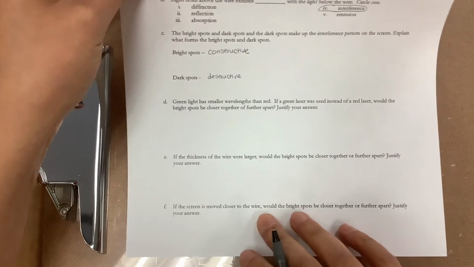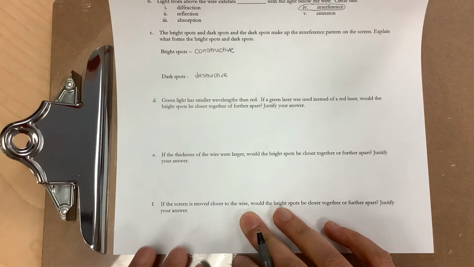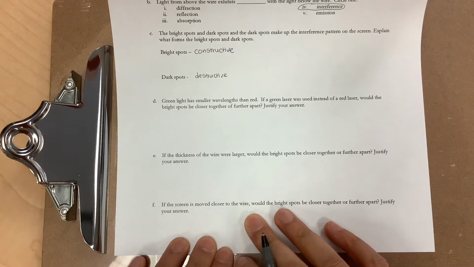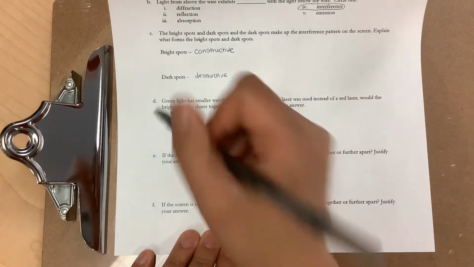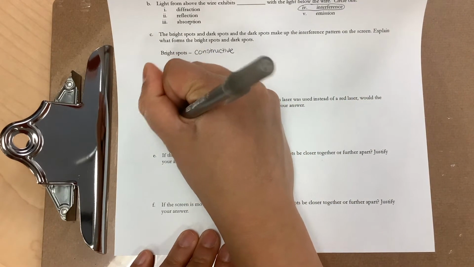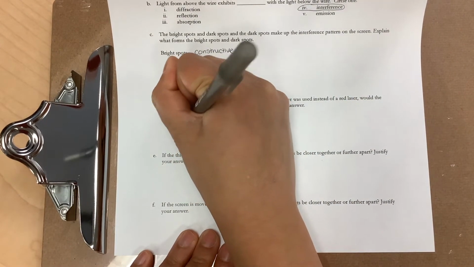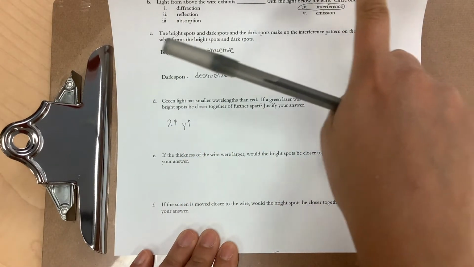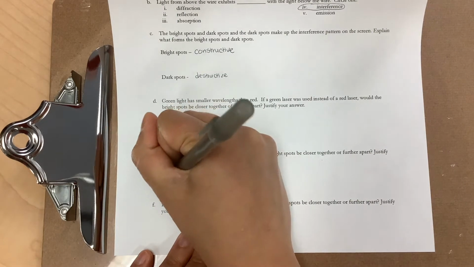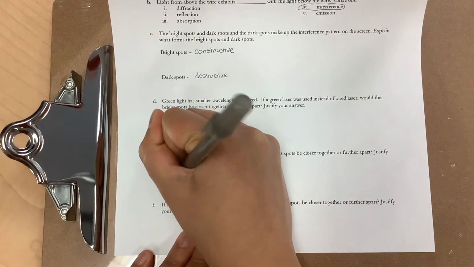So I'm actually going to identify the variables first and then write my response. I know that y is directly proportional to wavelength. So if wavelength goes up, y goes up, direct proportions. I know if d increases, y decreases. Those are inversely proportional.